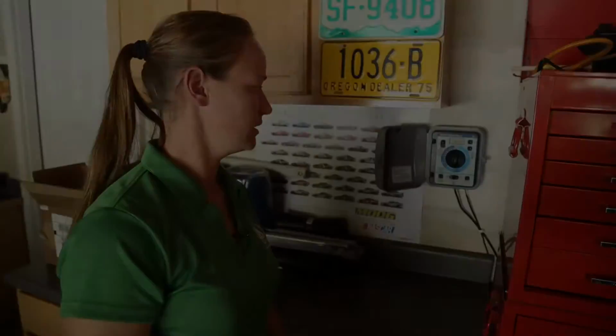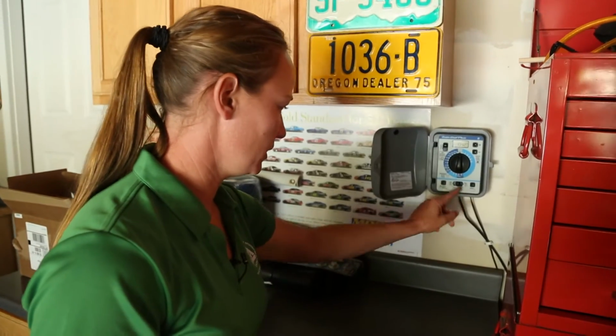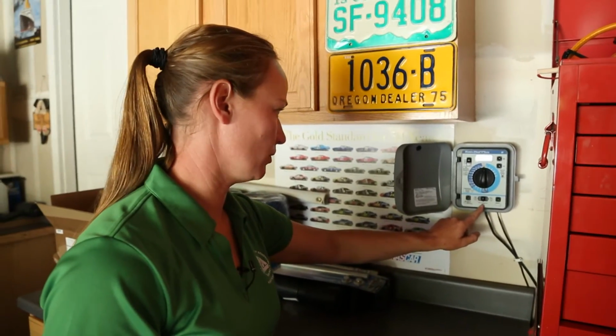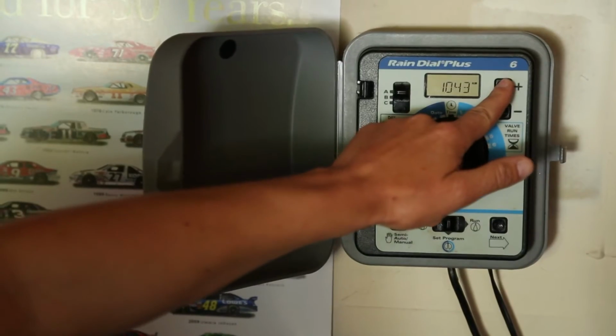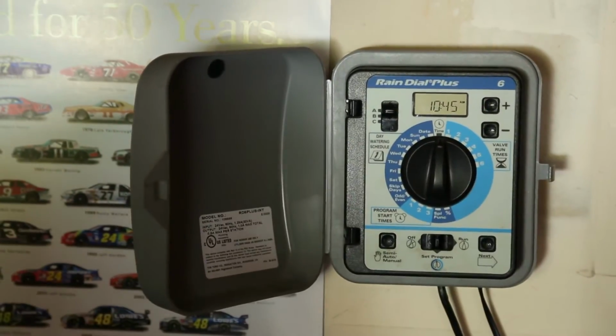So the first thing that we're going to do here is make sure that the controller has the current time and date. So what we're going to do here is we're going to make sure we're in the set program right here in the middle of the controller. We're going to adjust our minutes. Right now it's currently 10:45 a.m.